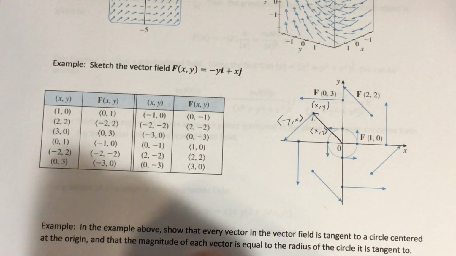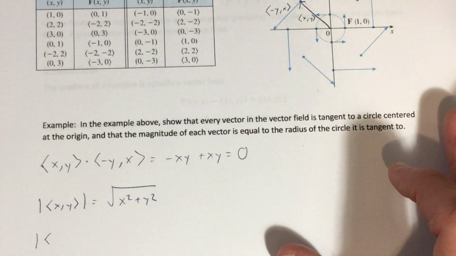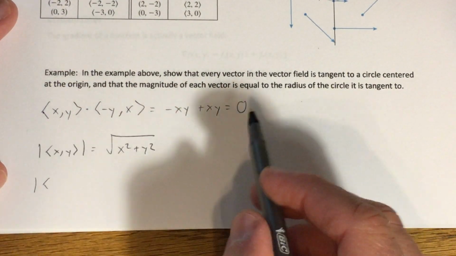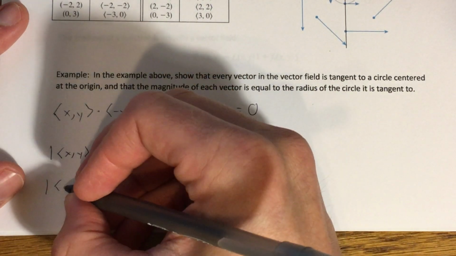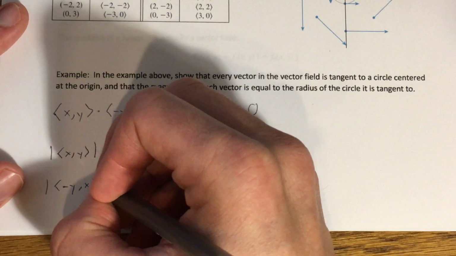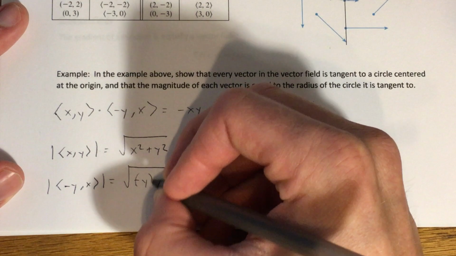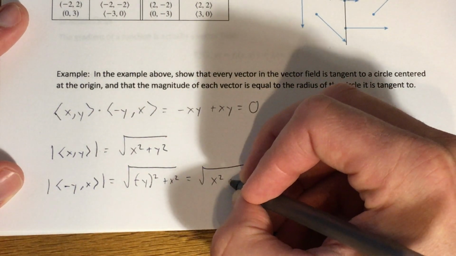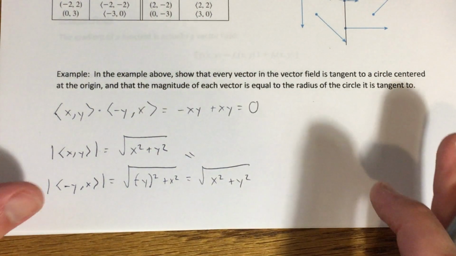The magnitude of that vector from our vector field, oops, I just realized I've been writing down here and you can't see what I'm writing. The magnitude of the vector in our vector field, (negative y, x), would look like this. Square root of negative y squared plus x squared. But of course that's the same thing as the square root of x squared plus y squared. So these two things are equal. And that's establishing the second part of this. Okay.